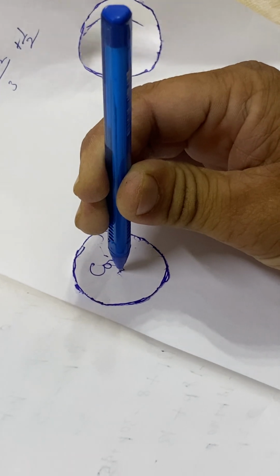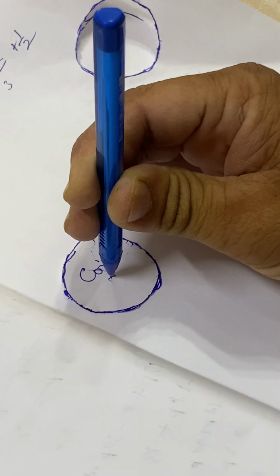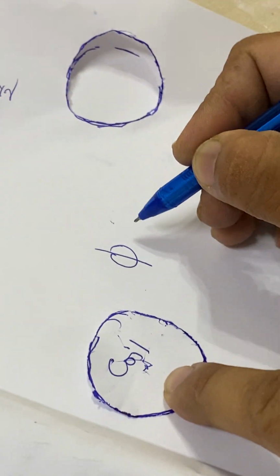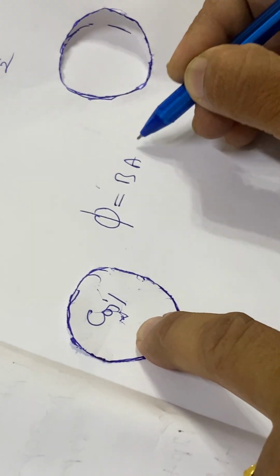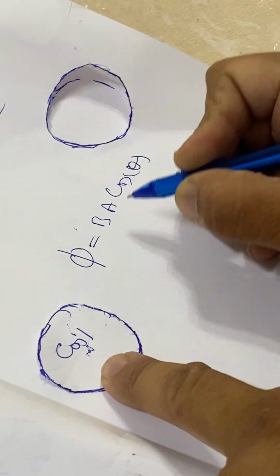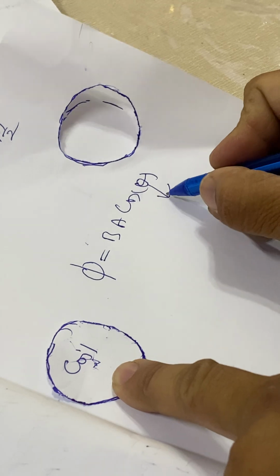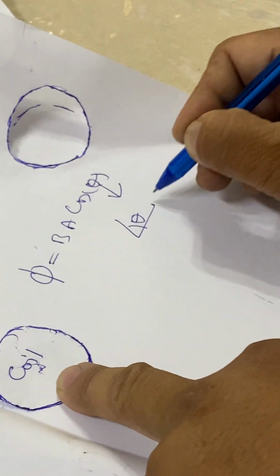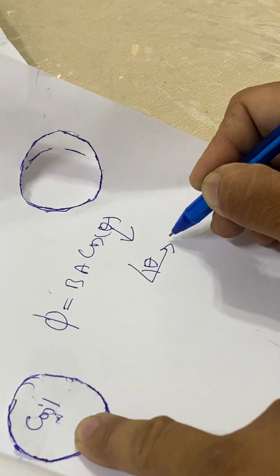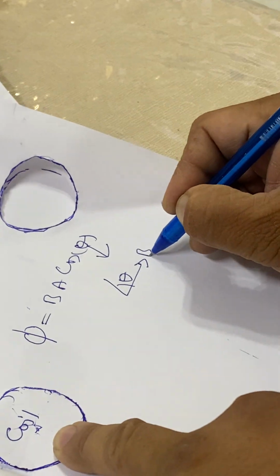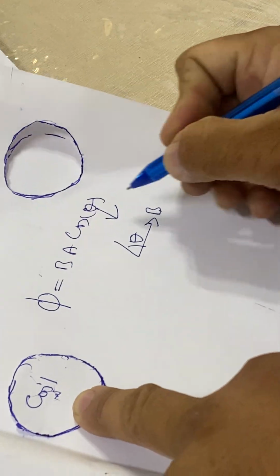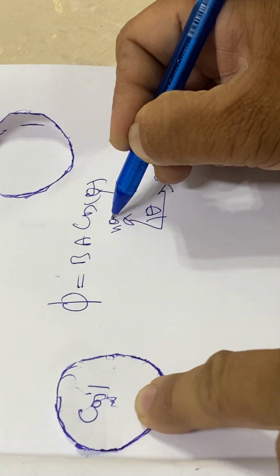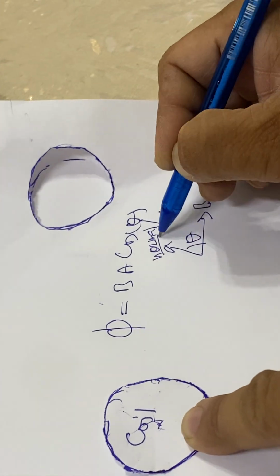Mostly this information about the normal is used in the formula for the flux. If I say phi equals BA cosine theta, this theta is the angle between the direction of the magnetic field and the direction of the normal. This is the direction of the normal, it is like that.